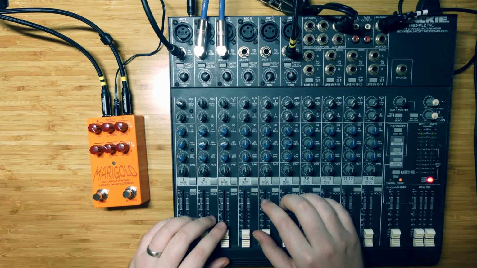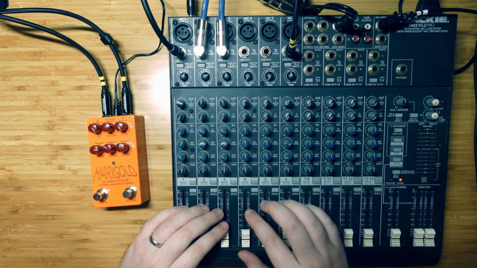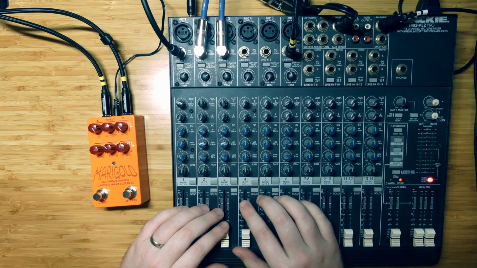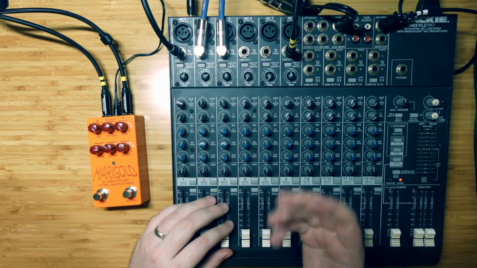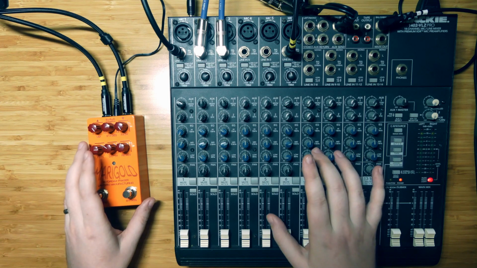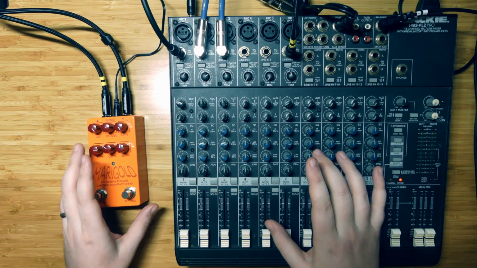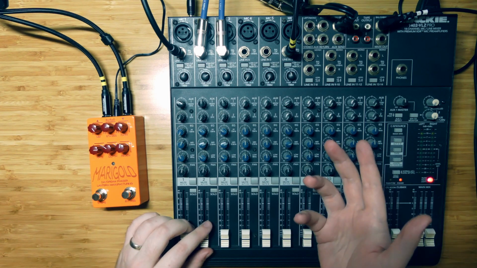Thinking in terms of routing, I think, is one of the things that makes the mixing board so beautiful as a hub for feedback. The most important thing, though, is that you just find a sound and a way of interacting with your instrument and a logistical setup that works for you.